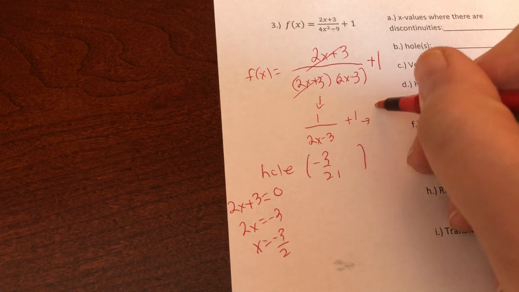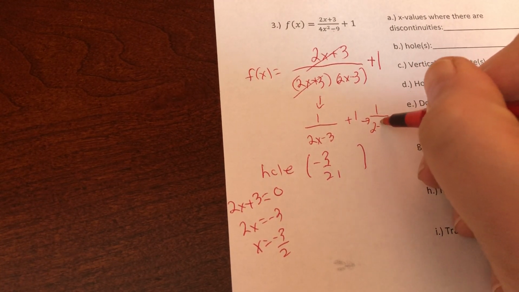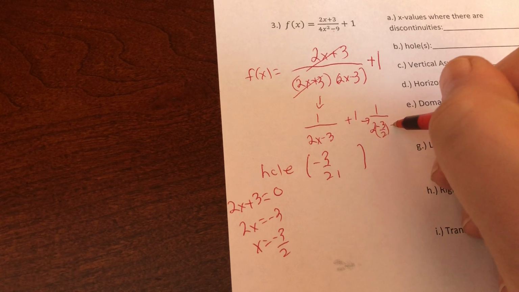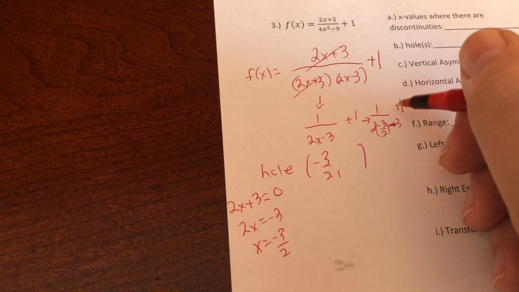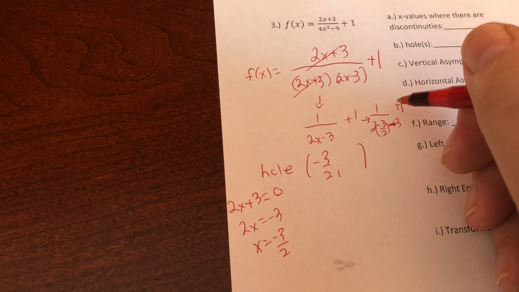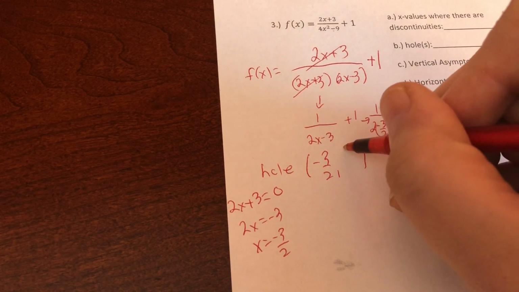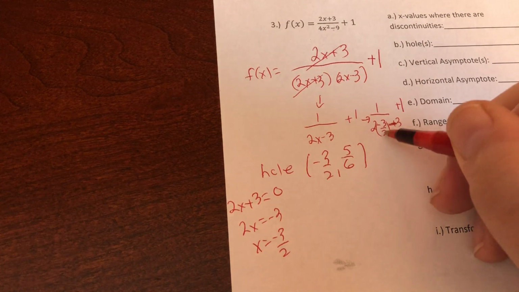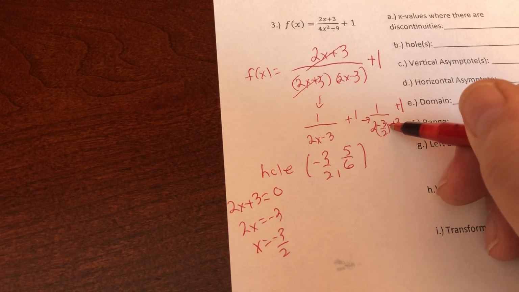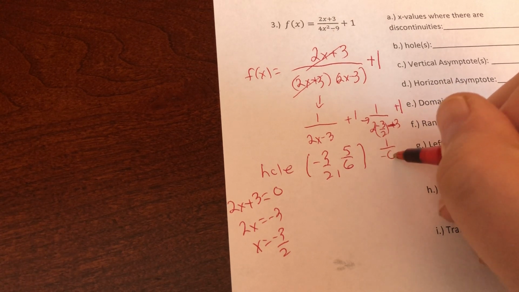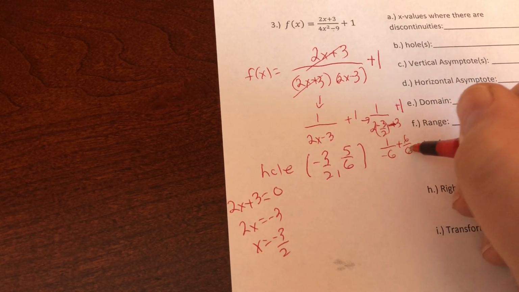So this is going to be 1 over 2 times -3/2 minus 3, plus 1. And that is going to give us a y value of 5/6, because that's going to be -3 minus 3, 1 over -6, plus 6 over 6, or plus 1, is 5/6.